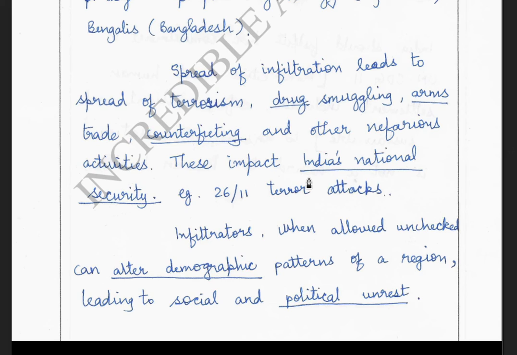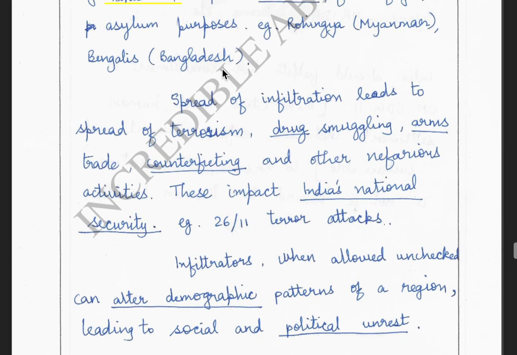Why do most people score only 3 or 2 marks out of 20? Because they don't write to the topic of the essay. That is why they don't score marks. People have the content. Any good candidate who has studied for at least a few months will know these points. Everyone knows these points: spread of terrorism, drug smuggling, arms trade, counterfeiting. Okay, FICN. You know this.